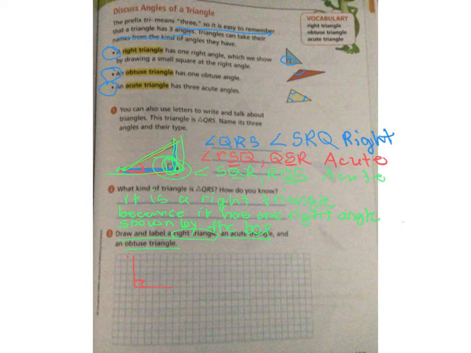Next, I'm going to draw an acute triangle. An acute triangle has 3 acute angles, which are less than 90 degrees, and you can see all 3 angles. The final triangle I'm going to draw is an obtuse triangle. An obtuse triangle has a wide angle that is more than 90 degrees.